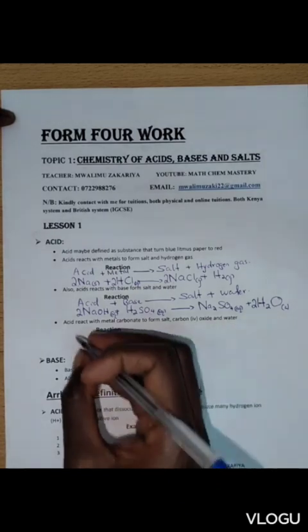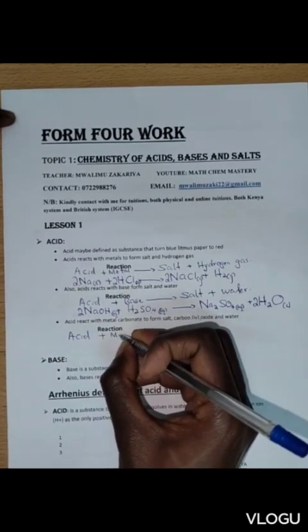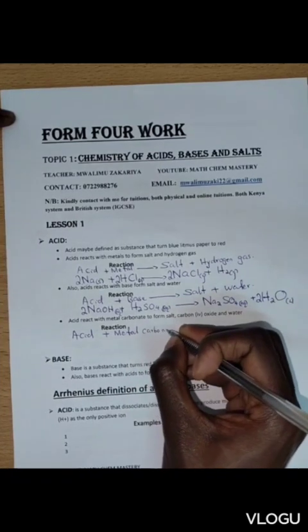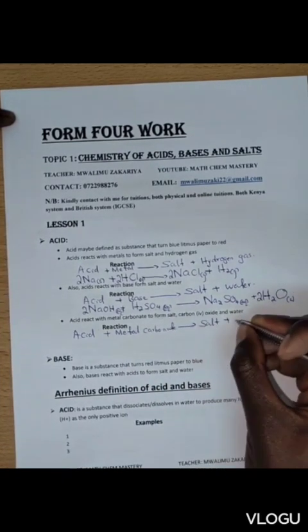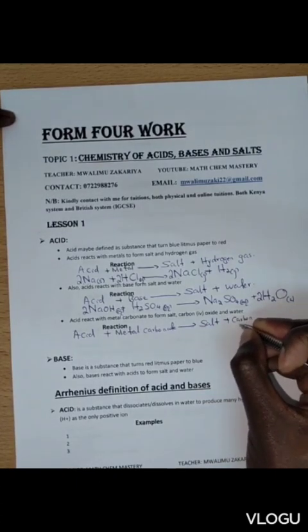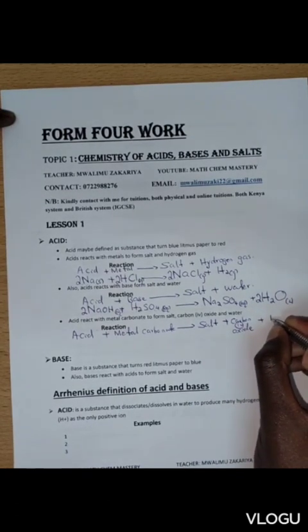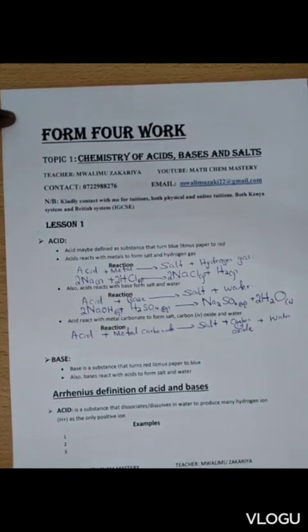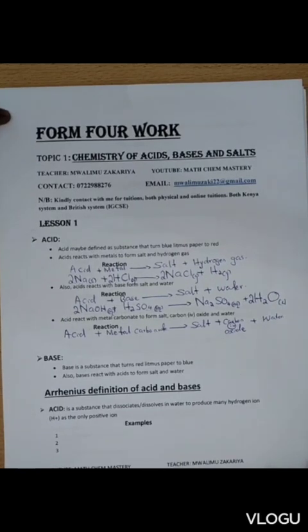Thirdly, acid reacts with metal carbonate to form salt, carbon dioxide, and water. If we refer to the general equation, if acid reacts with the metal carbonate, it forms salt plus carbon dioxide and water.